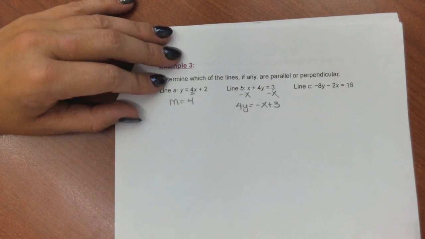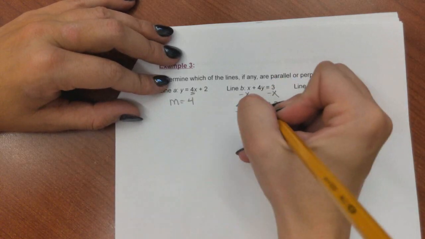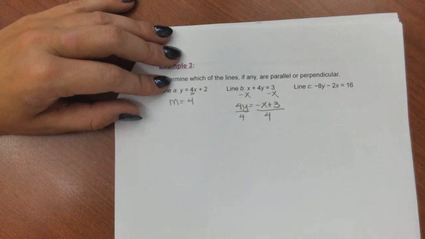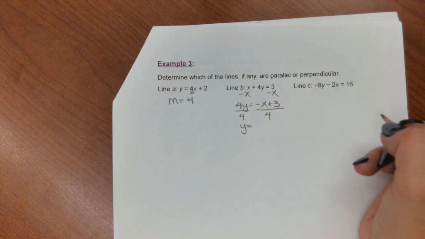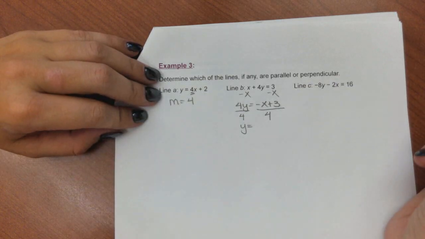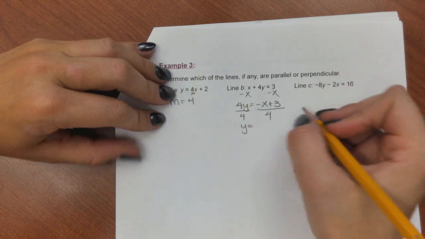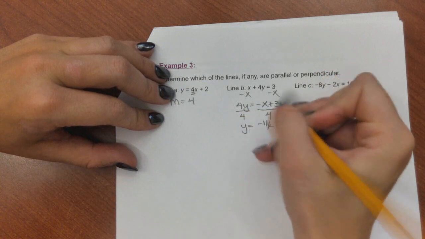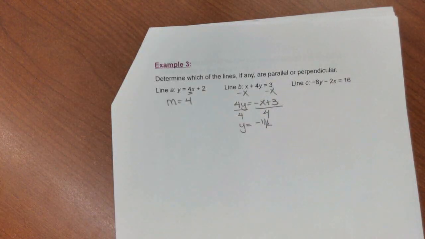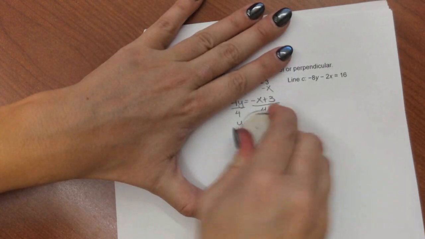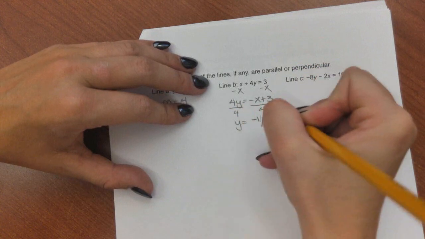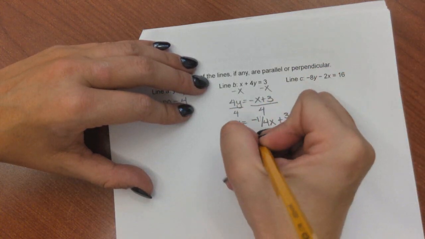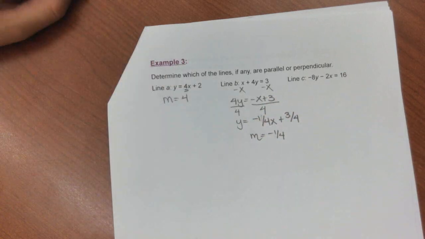We first have to put it into slope-intercept form, so I'm going to subtract x from each side. Then I'm going to divide both sides by 4. When I divide this side by 4, everything gets divided by 4. So negative x over 4 becomes negative 1/4. This becomes negative 1/4 x plus 3/4. So our slope here is negative 1/4.